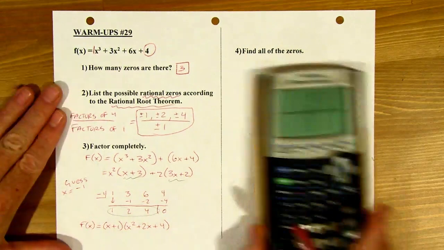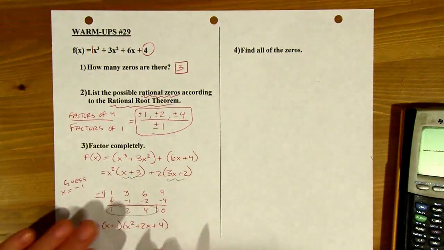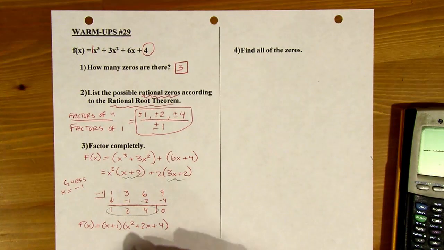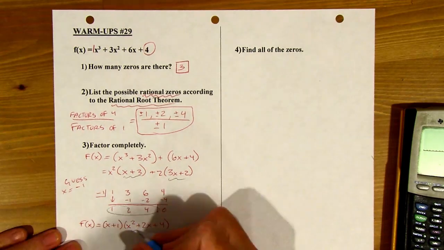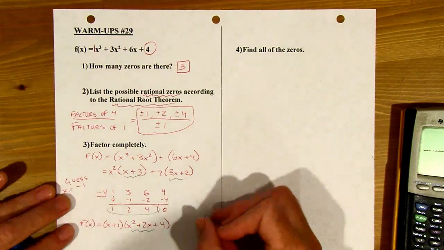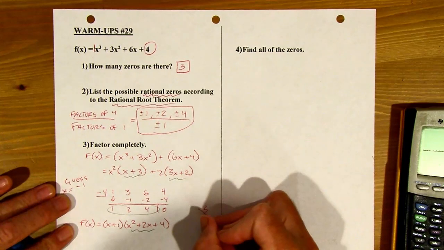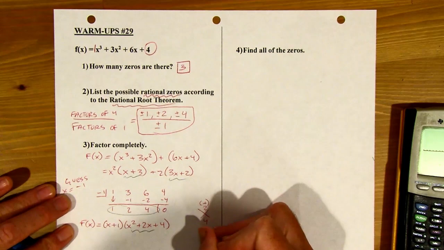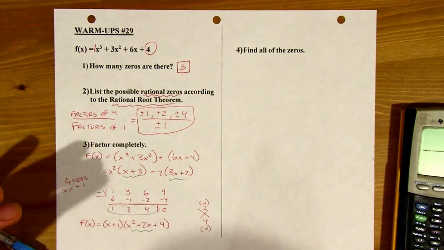Okay? And so now I've got it down to this. That's good. I've done some factoring. I want to see if I can factor the trinomial further. So let's just set up a little diamond problem. I'm looking for two numbers that add to 2 and multiply to 4. And I want to use integers.